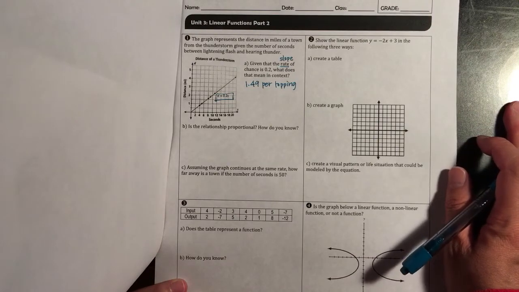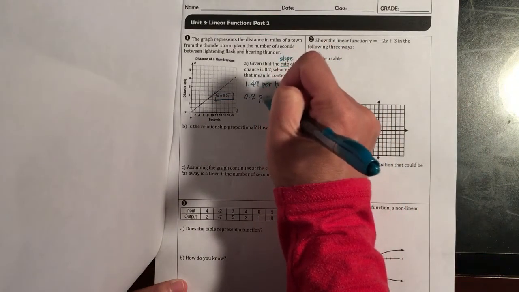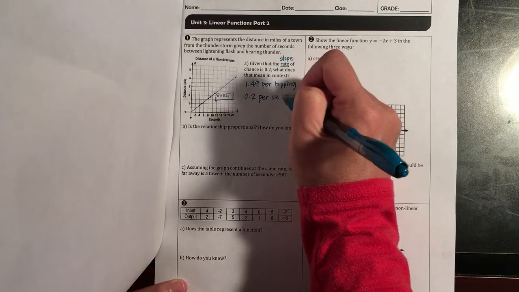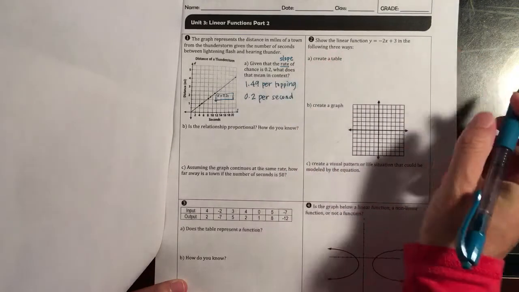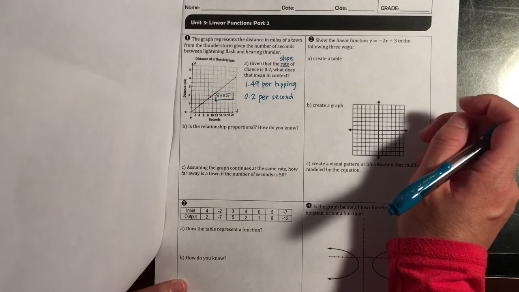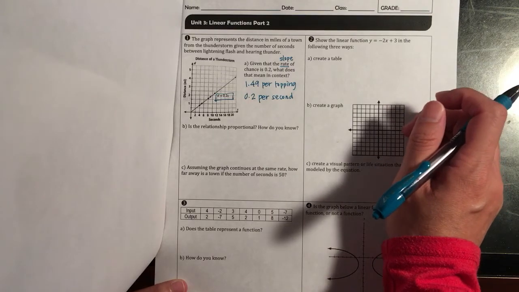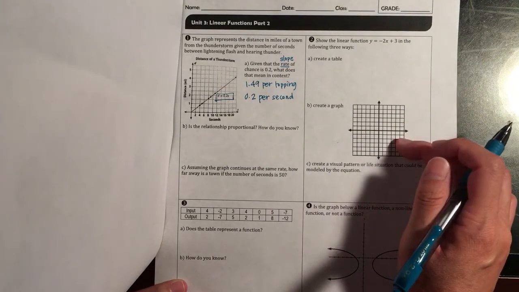So if I'm looking at D, which is distance, equals 0.2 times the amount of seconds, then I can take the same context and say that it's going to be 0.2 per second when it comes to the thunderstorm. We can also say that it's traveling 0.2 per second for each mile as well.